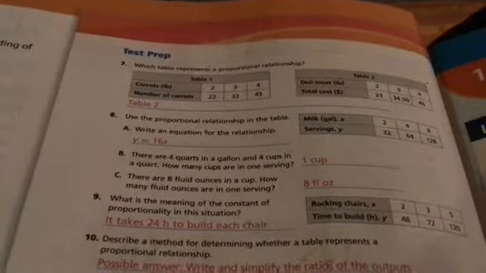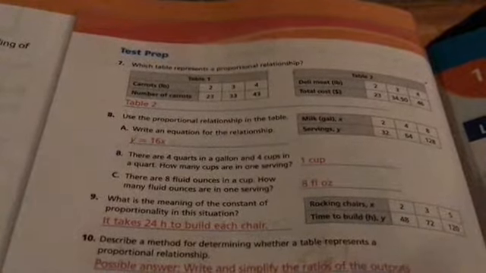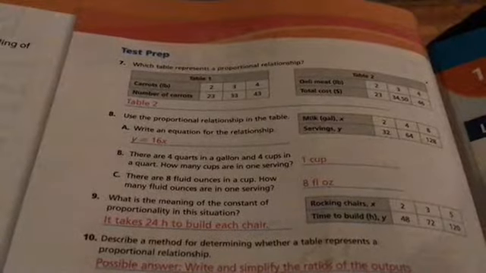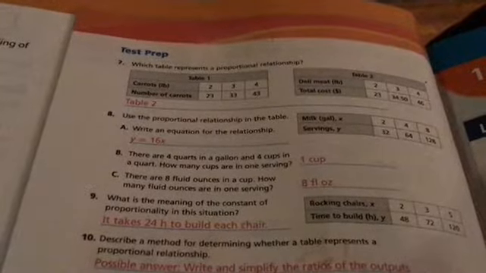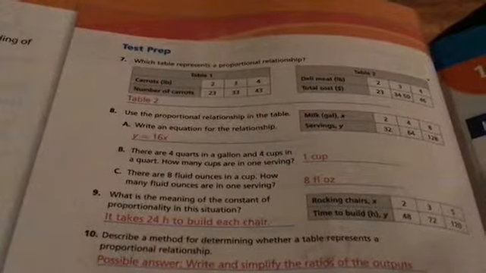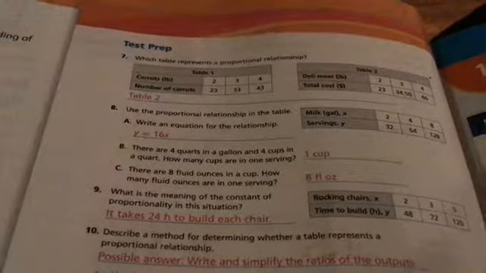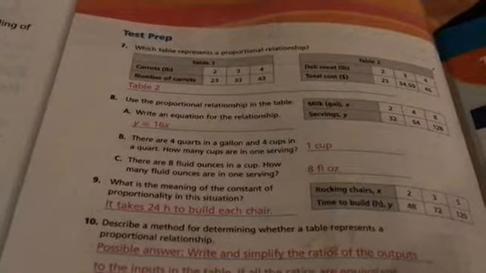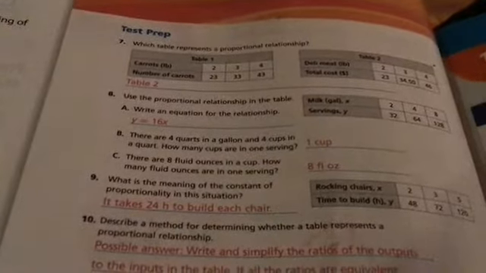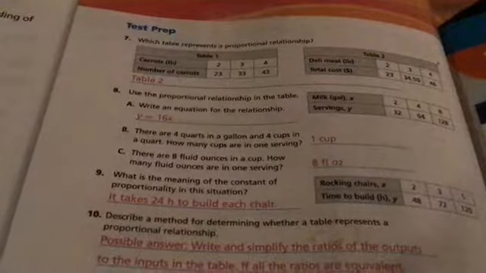For number 7, most of you selected table number 1. I believe you were looking at the fact that the weight of the carrots was going up by 1 and the number of carrots was going up by 10.